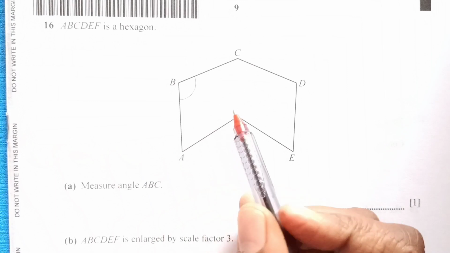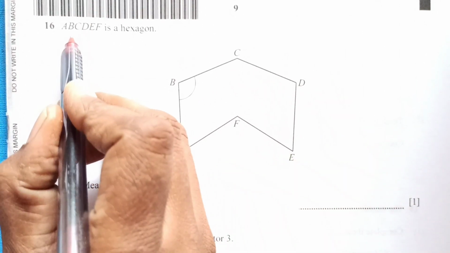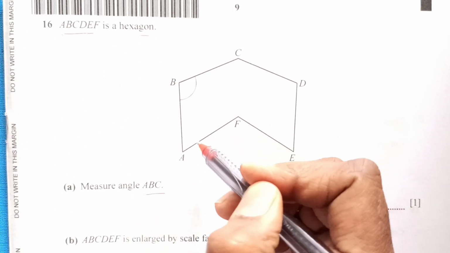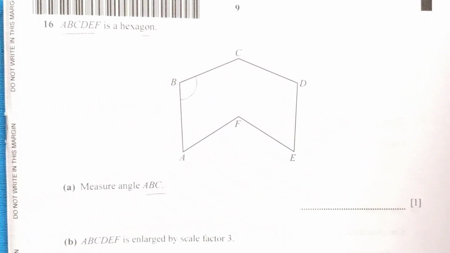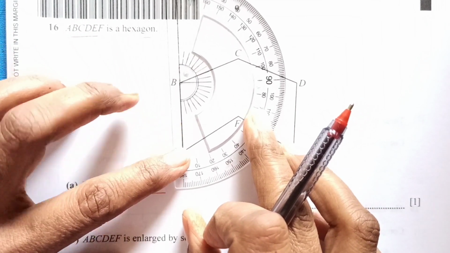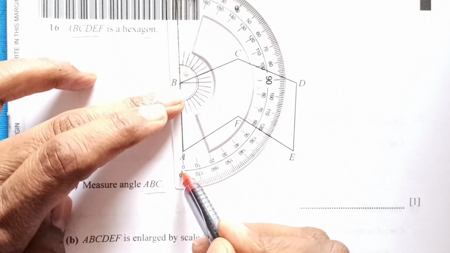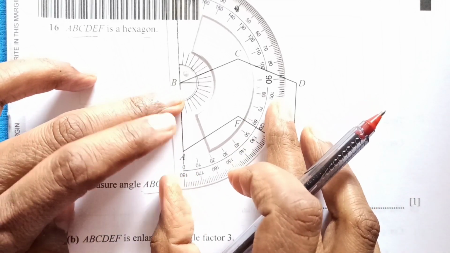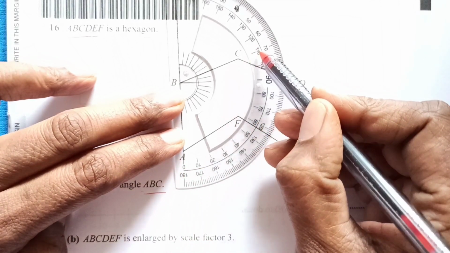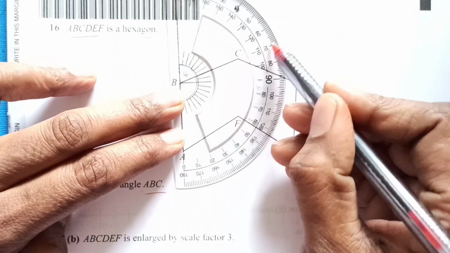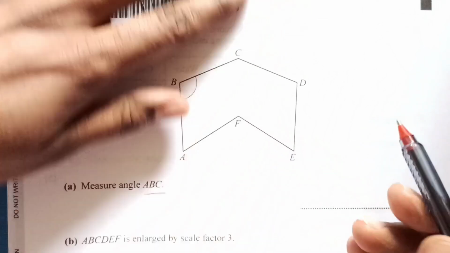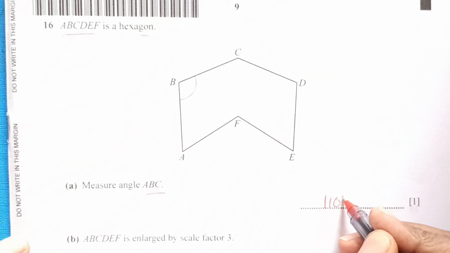Question number 16. We are given this diagram here. ABCDEF is a hexagon. Measure the angle ABC. So we are going to measure this angle ABC. So let's see how much that is. So you can put your protractor here like this. So your 0 starts from here. From here, it goes this way. So this line is 110. So this is 110 degrees.